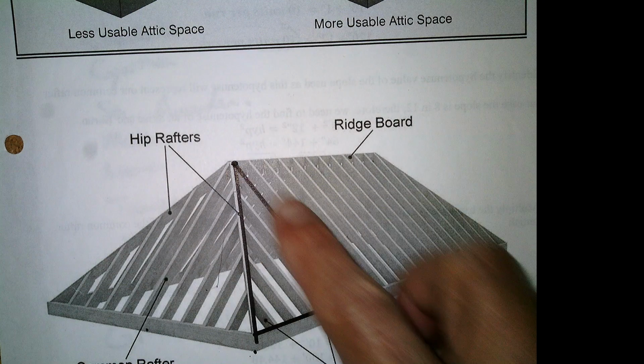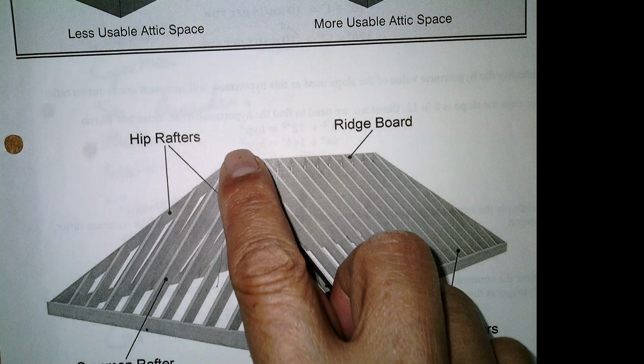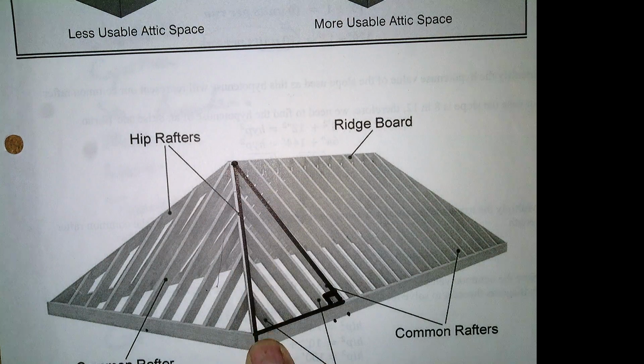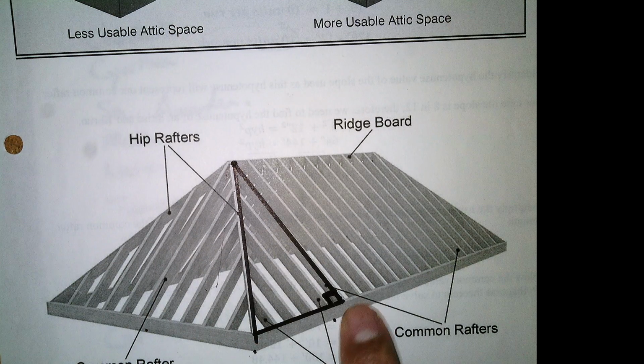You see the common rafter, the hip rafter, and by geometry it shows that the length from here to here is the same as the run of the house. So if the run of the house is 18 feet, then this side is also 18.